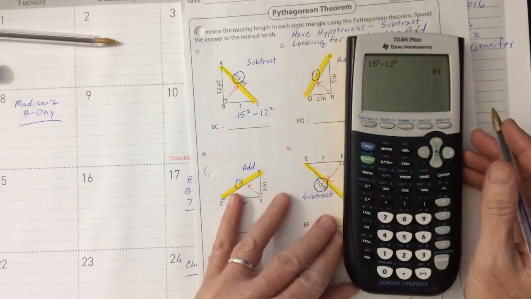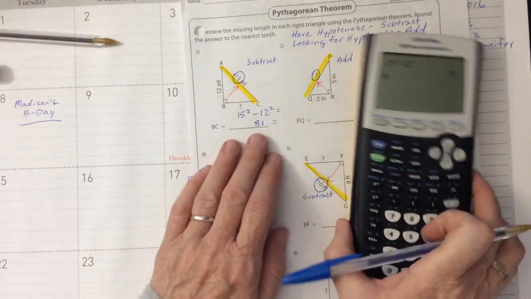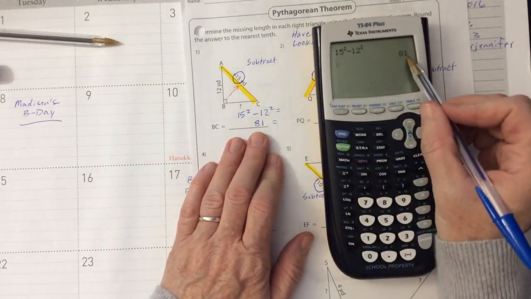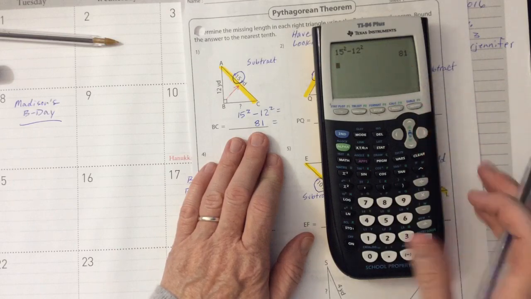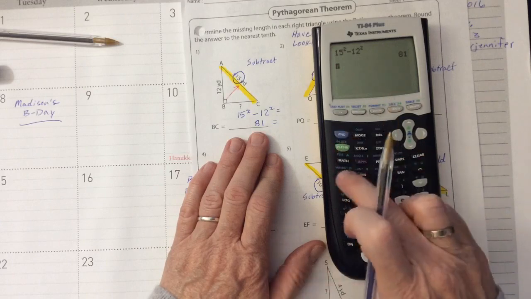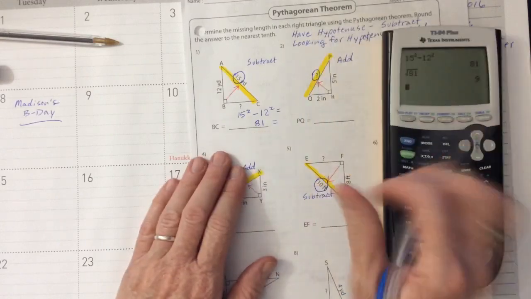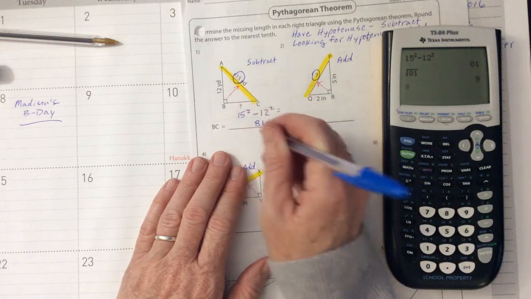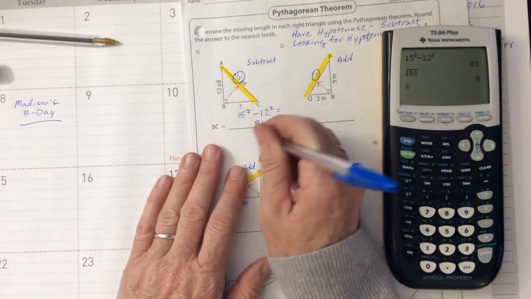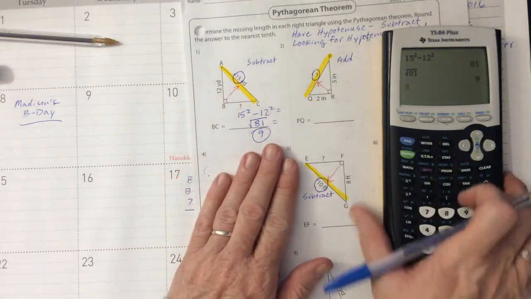And we get 81. And you're not finished because you need to square root that because we only want the side. So you're going to hit second x squared. Now you have the square root symbol and you're going to put in 81 and hit enter. So we know that this missing side is 9. So 9 is your answer after you square root 81.